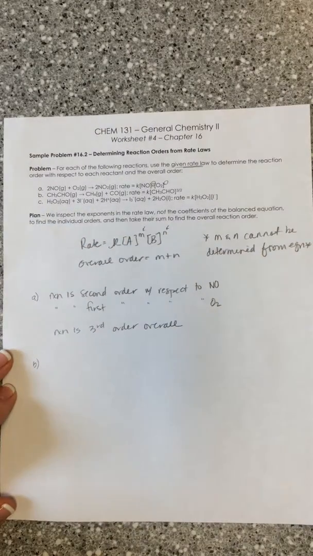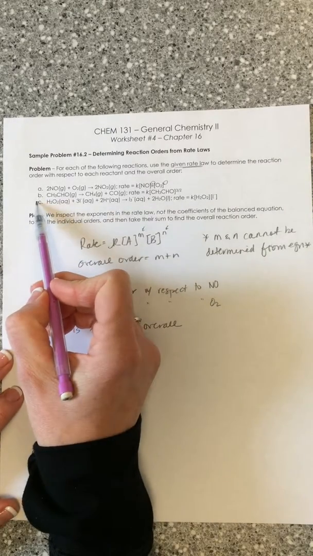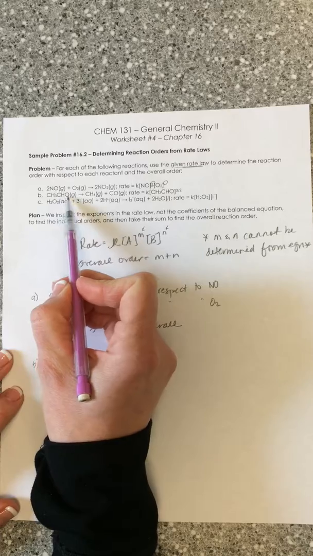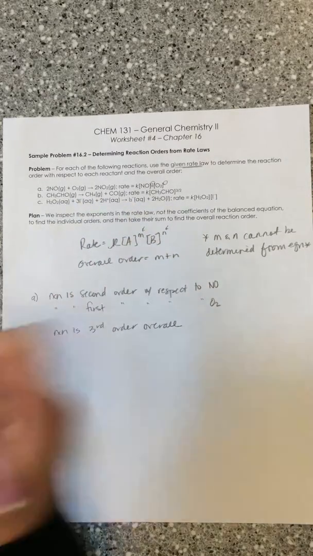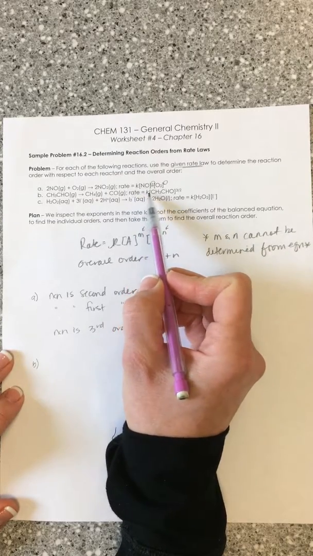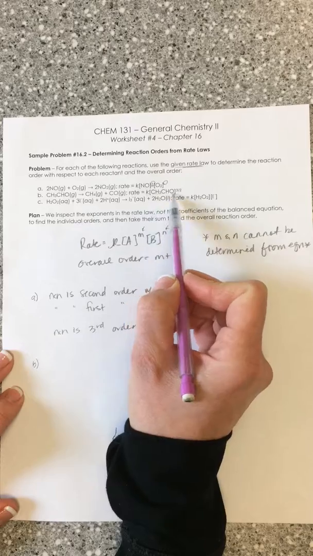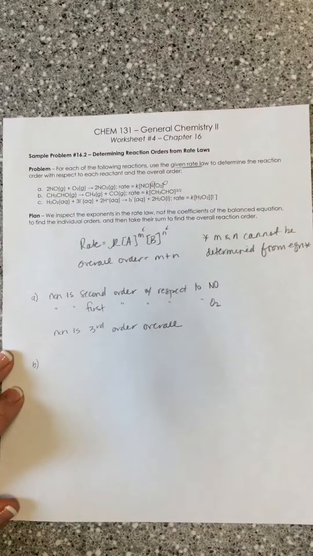So problems B and C highlight a couple of interesting things that you might see with some of these problems. If we look at problem B, CH3CHO gas goes to CH4 gas and carbon monoxide gas. The rate law is given as rate equals rate constant times the concentration of the only reactant raised to the 3/2 power.